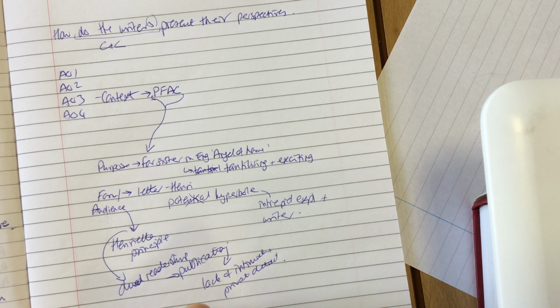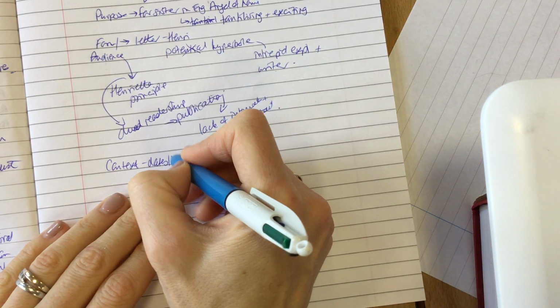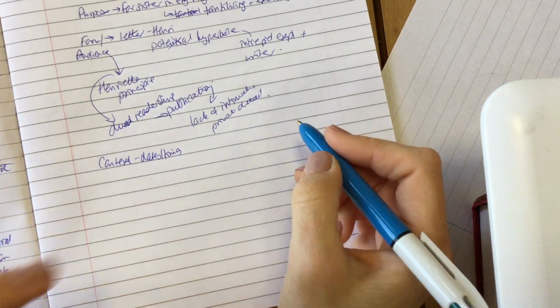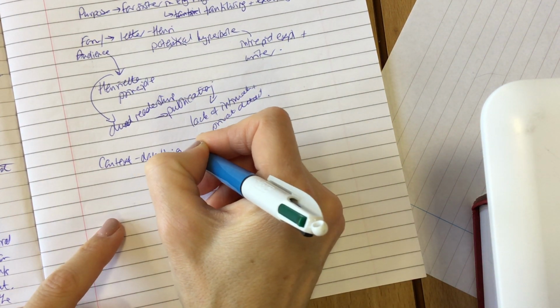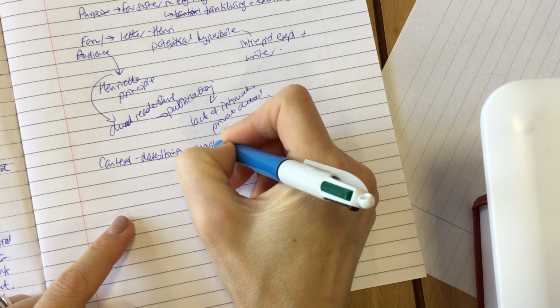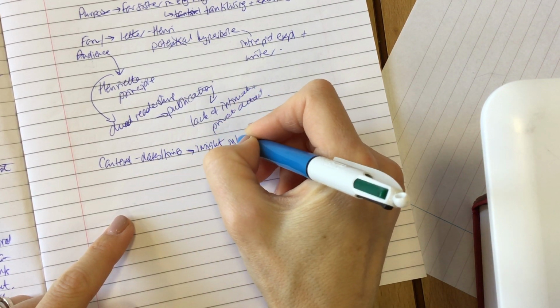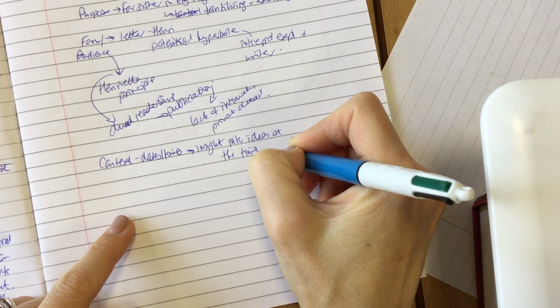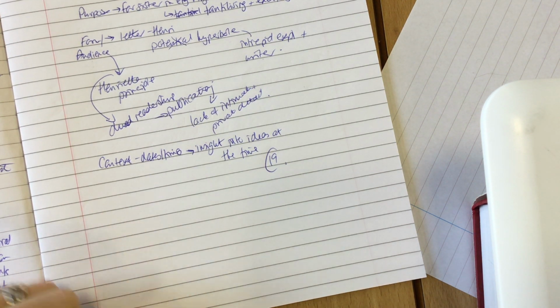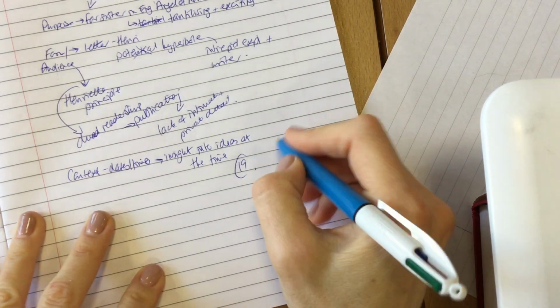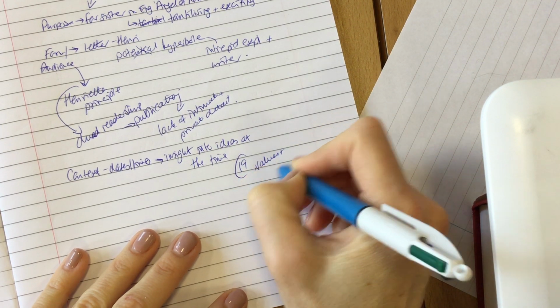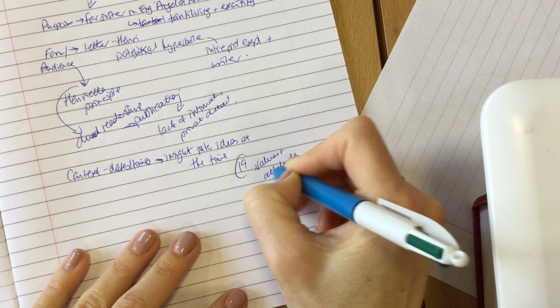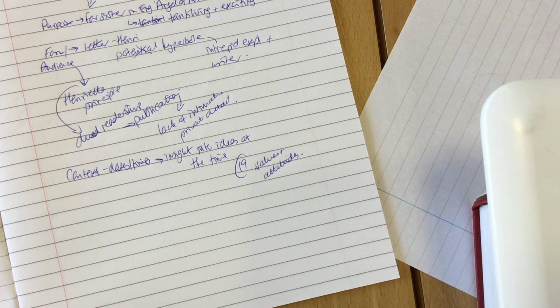Dates and times, really. We can't see it, sorry. There we are. So you're dealing with dates and times. However, this is to give you an insight into ideas, not a potted history. You're dealing with 19th century women, values and attitudes. So that's AO3 in a nutshell.